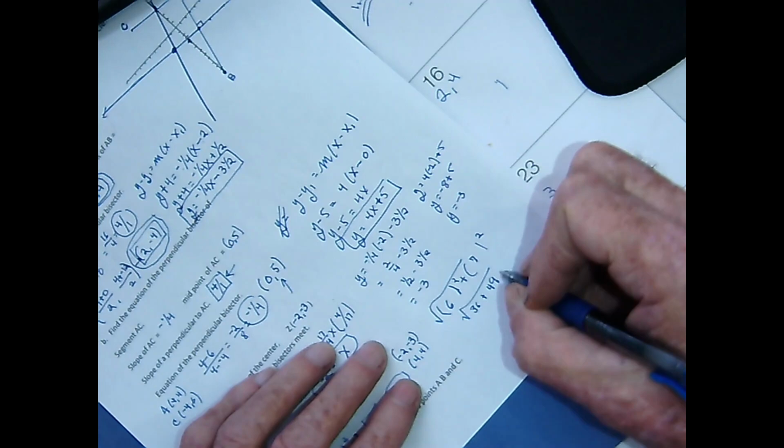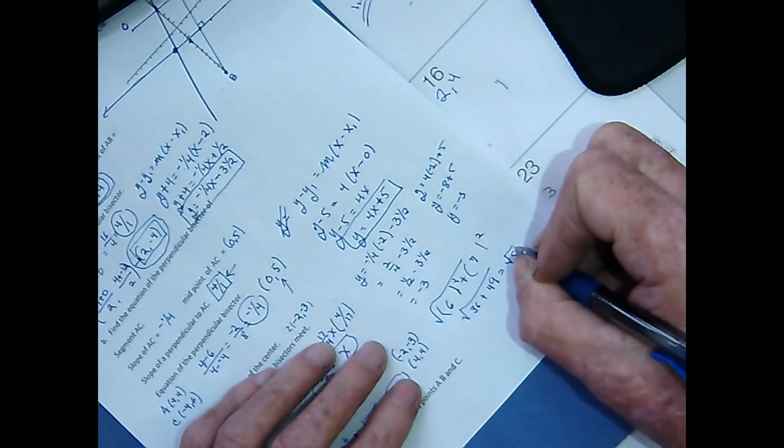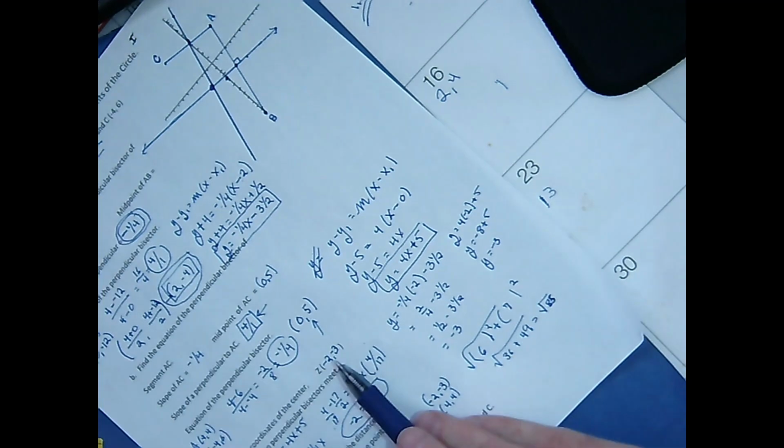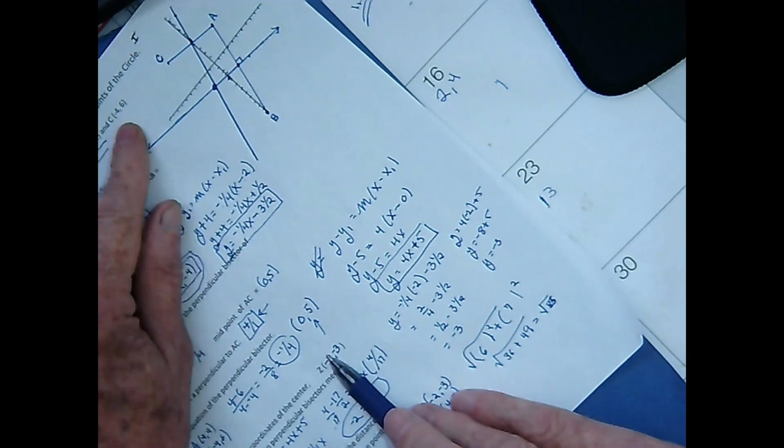Hey, that's the square root of 85, isn't it? And that's a number a little bit bigger than 9. But they certainly do agree. And had you done the distance from negative 2, negative 3 to the third point C, it would have come up the same.